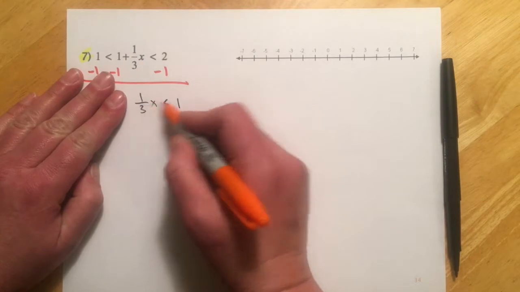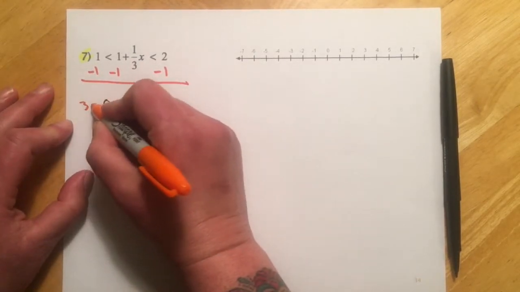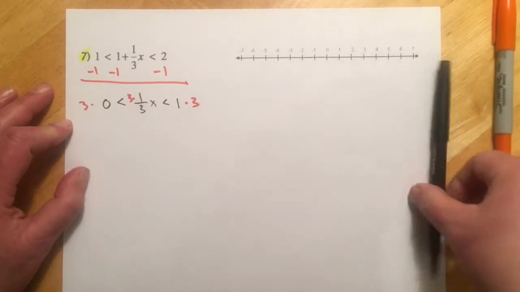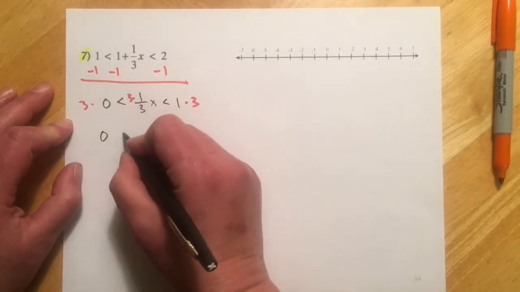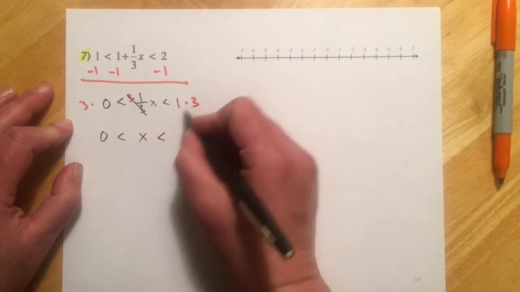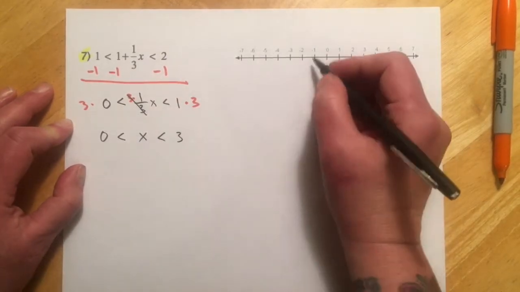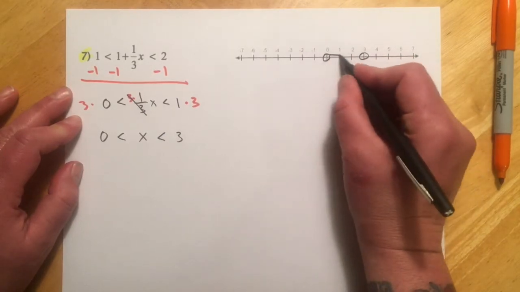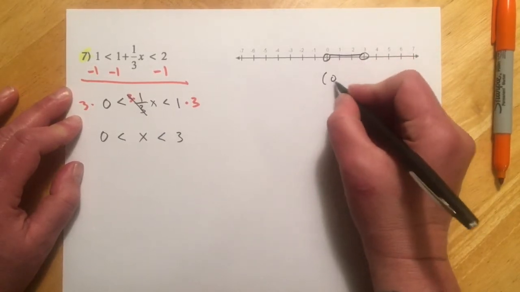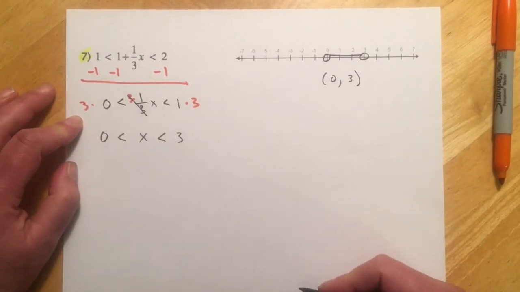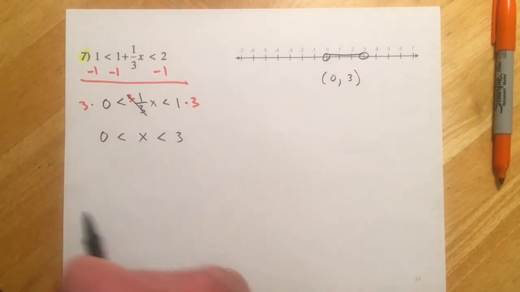I would multiply by 3, right? So I'm just going to multiply everything by 3. 3 times 0 is still 0, so nothing happened there. Cancel those, and I got my x. And on this side, I would have 3. So my solution set is from 0 to 3, and then parentheses 0, comma 3 for the interval notation. And that concludes compound inequalities.